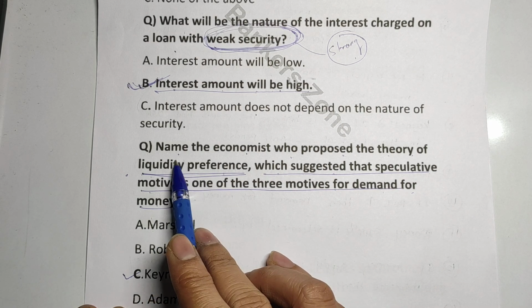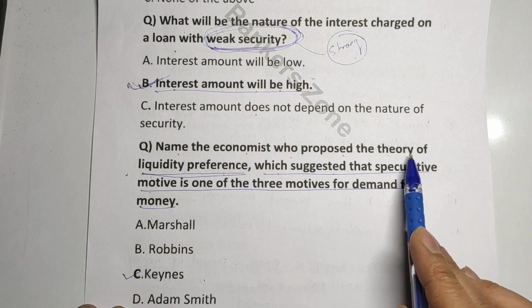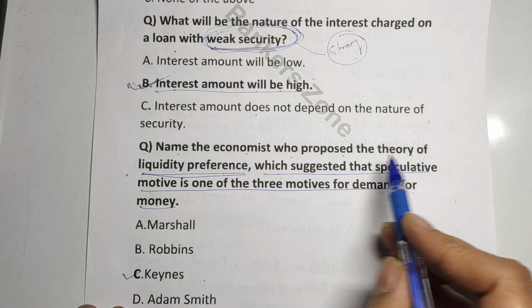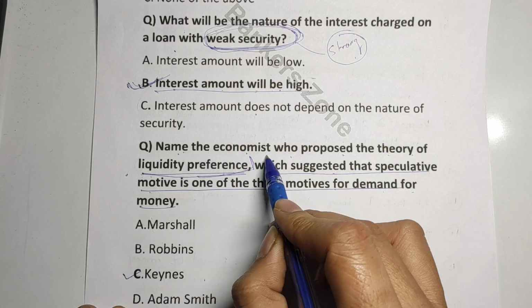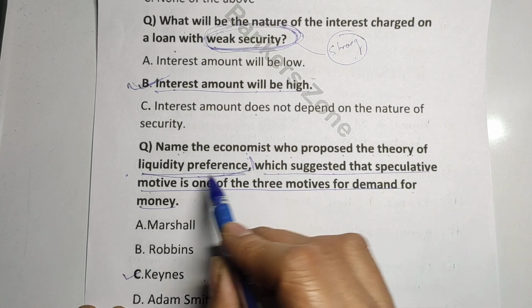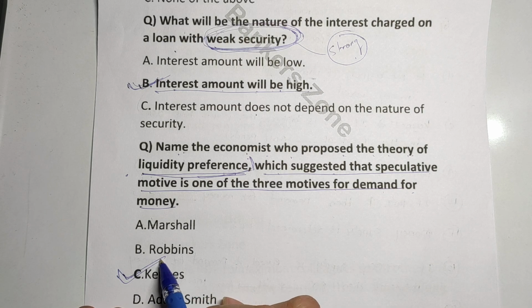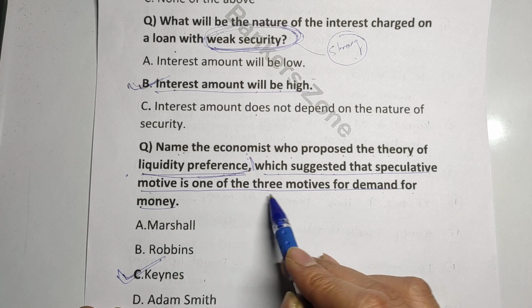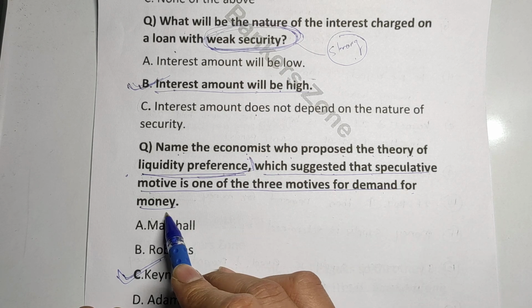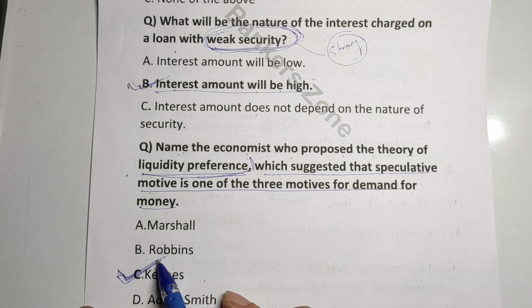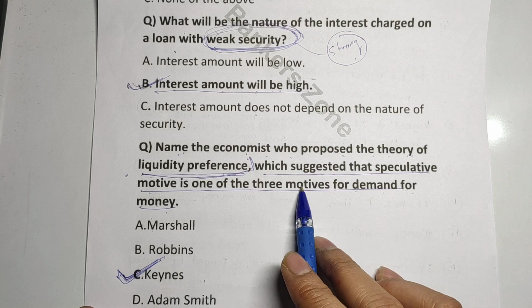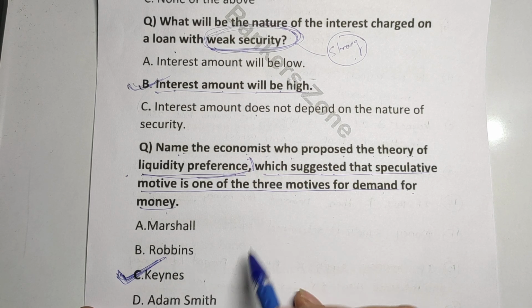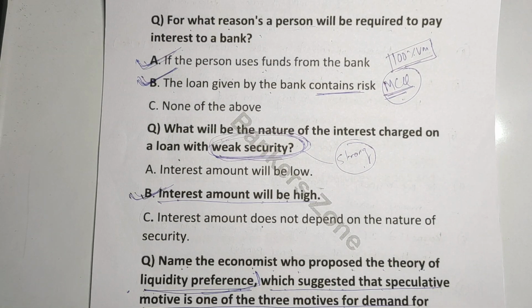Which of the following economists proposed a theory of liquidity preference? Here is also one question: which of the following economists proposed a liquidity preference theory? The answer is Keynes. Second question: who suggested that the speculative motive is one of the three motives of demand for money? It is also Keynes. That means in one question we can see two questions combined.